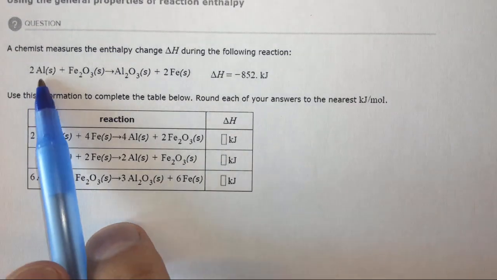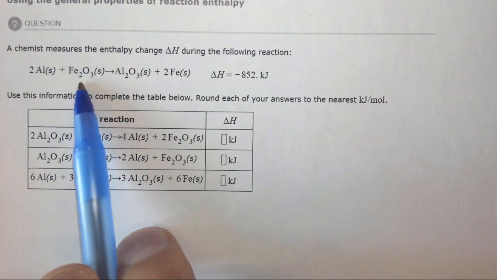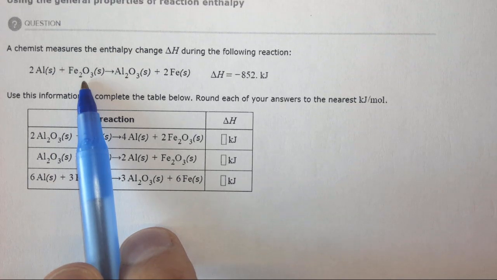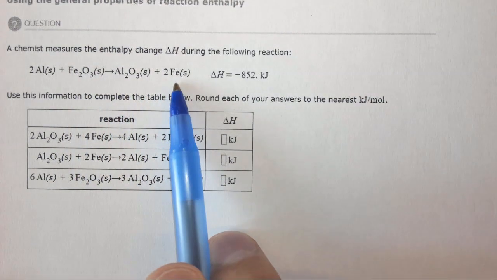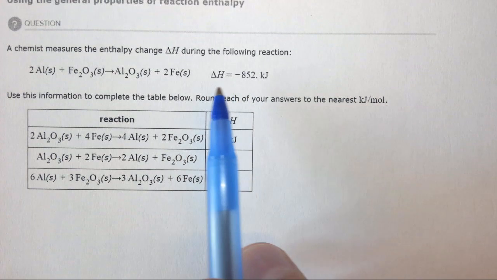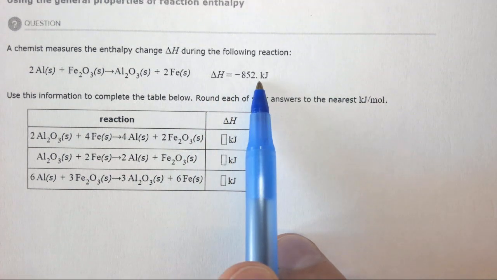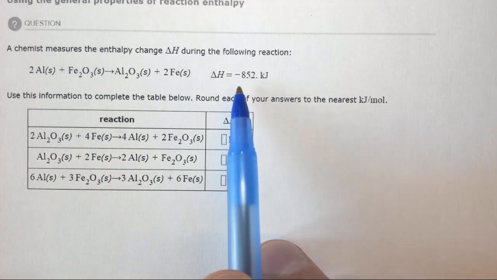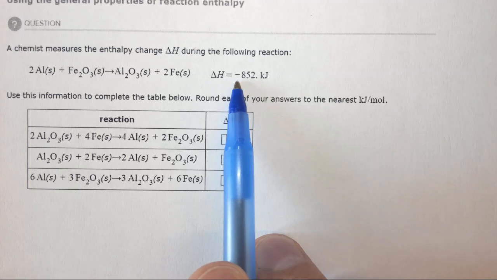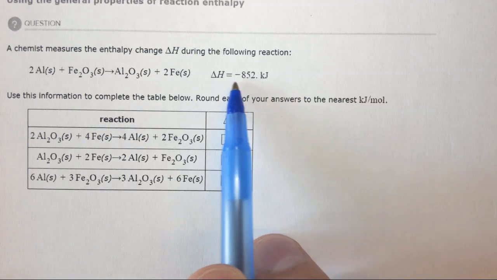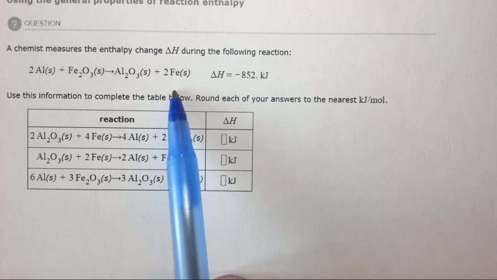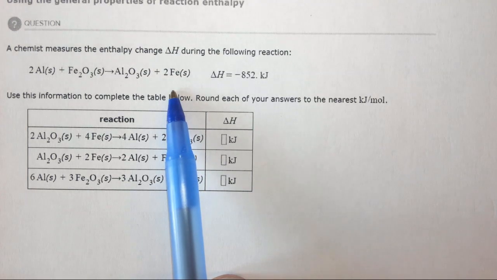Here we're given the reaction of aluminum with iron(III) oxide, commonly known as rust, to give aluminum oxide and iron solid. When you do this reaction, it releases 852 kilojoules of energy. I say releases because it's negative 852 kilojoules. This is actually the reaction of thermite, which you may have heard of.